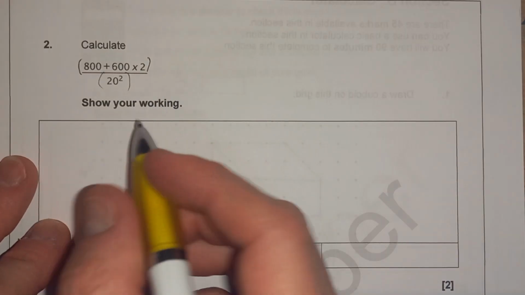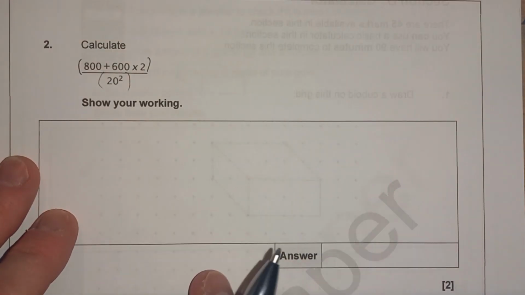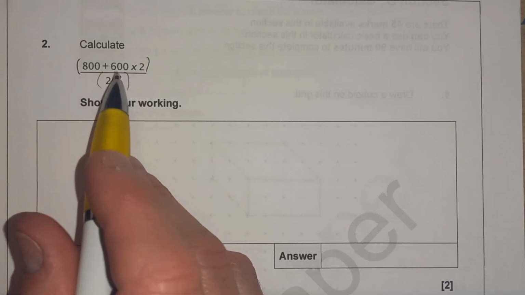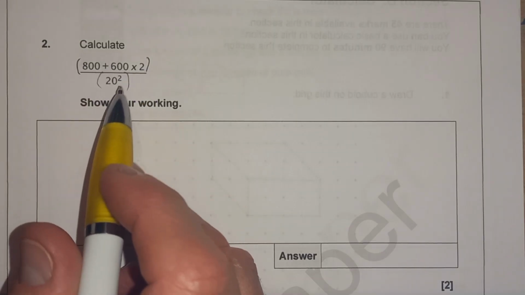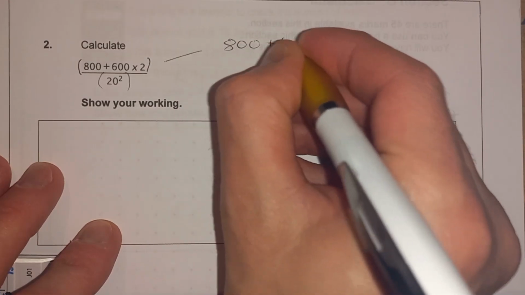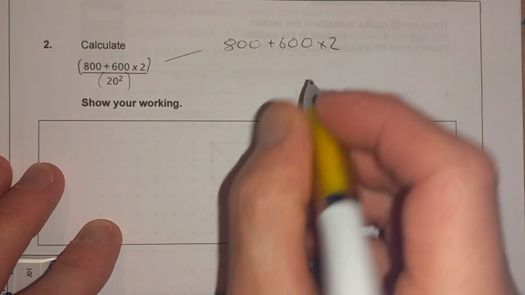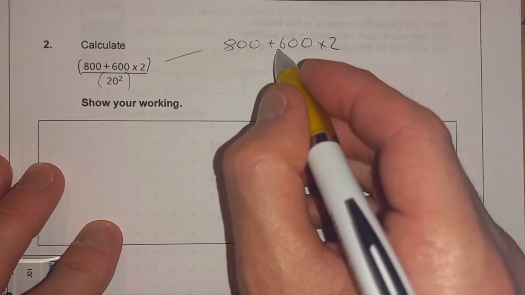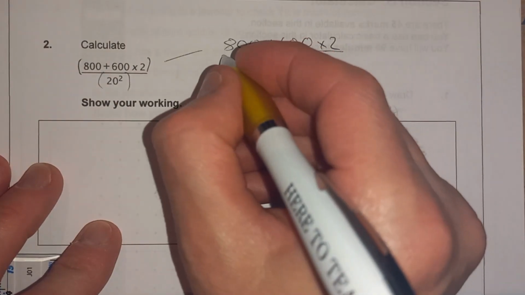Okay, normally we would use our BIDMAS rules. We say brackets first, then indices, then division, then multiplication, addition and subtraction come together. But as I say, because we're going to work out the top and bottom separately, it doesn't matter which order we work the two out. So let's go with the top. So that means we've got 800 plus 600 times 2. Now we do have to do the multiplication bit first.